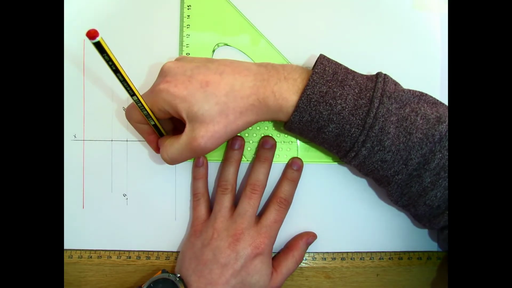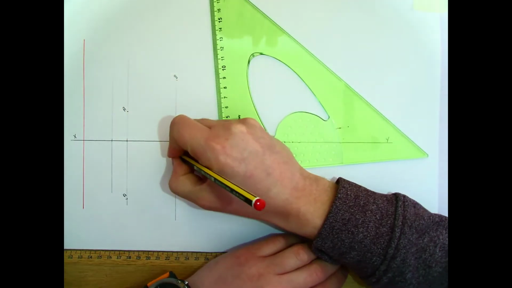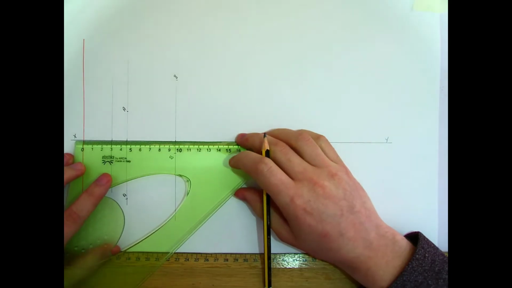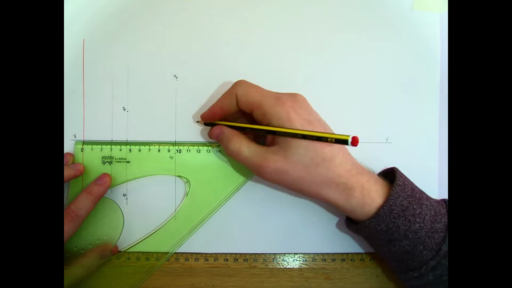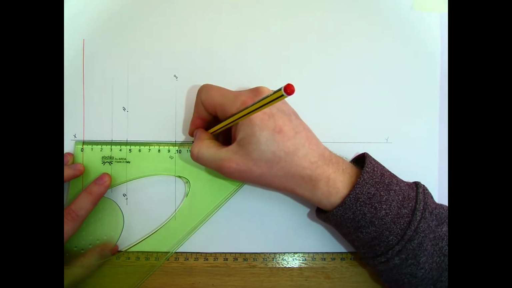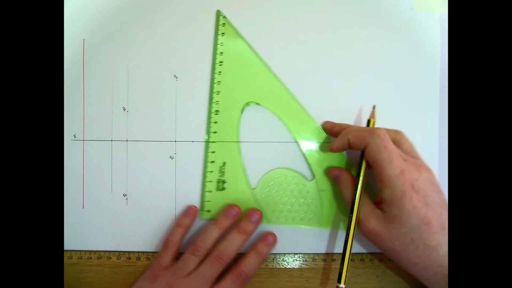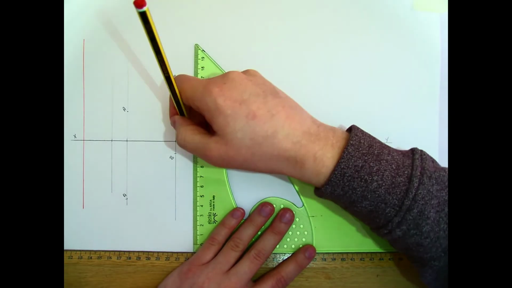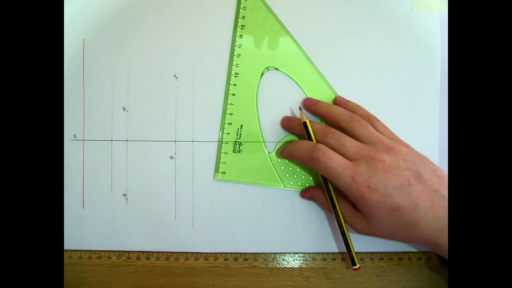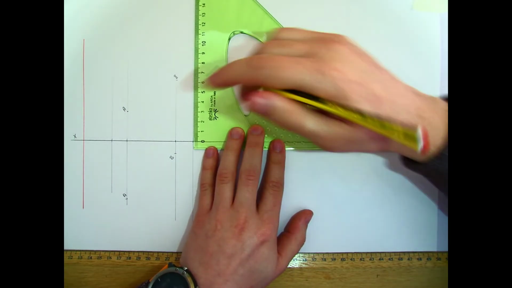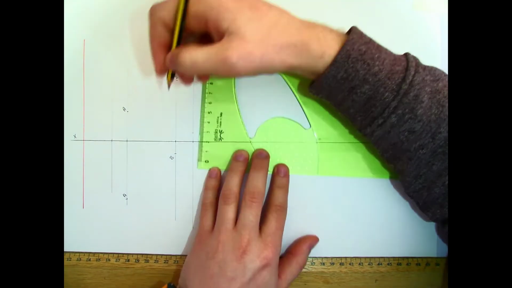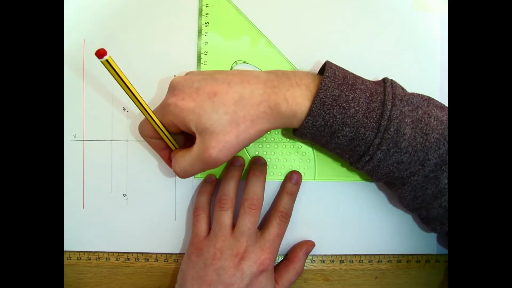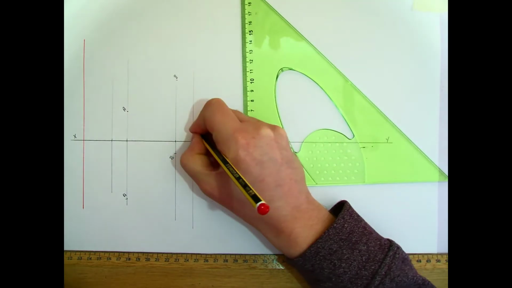So this is 12, and that's B. And C finally has a distance of 114. It has an altitude of 9 millimeters and a distance out from the vertical plane of 30. So this is C.